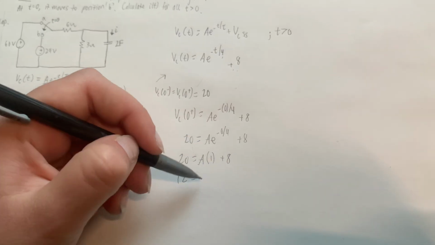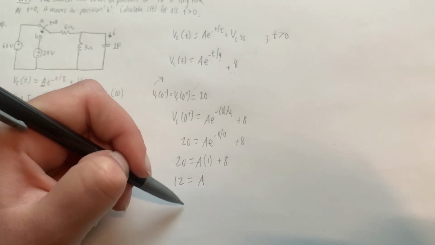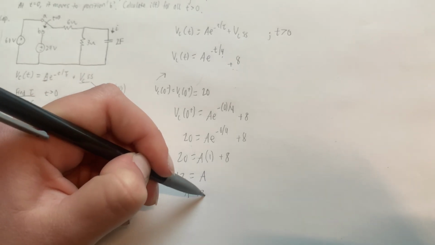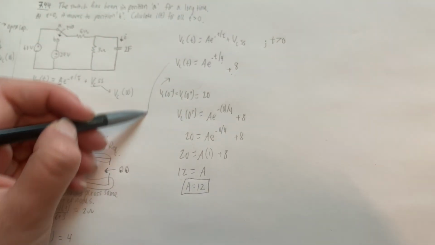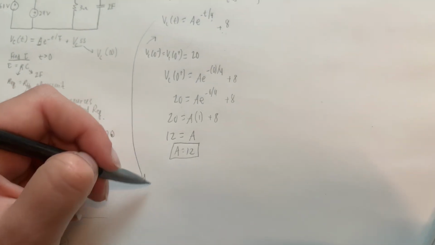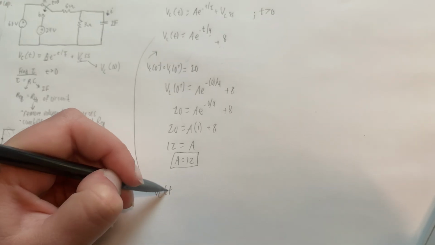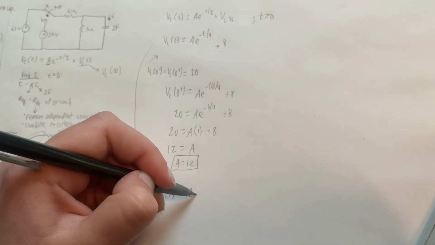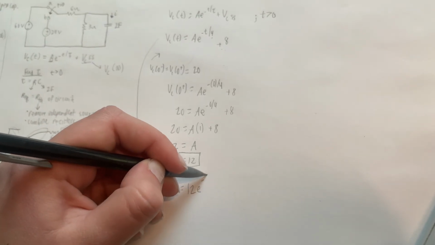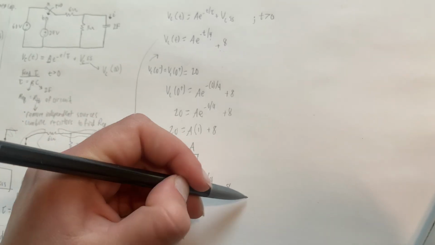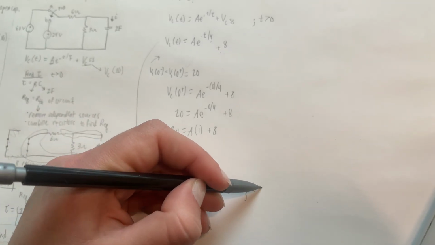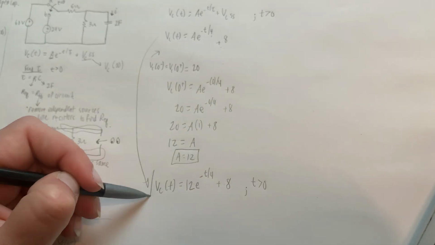Solve for A. A equals 12. Now I can finish up this expression. VC of t equals 12 e to the negative t over 4 plus 8. And this is voltage across the capacitor for time greater than 0.